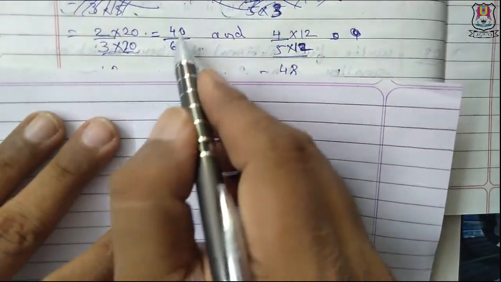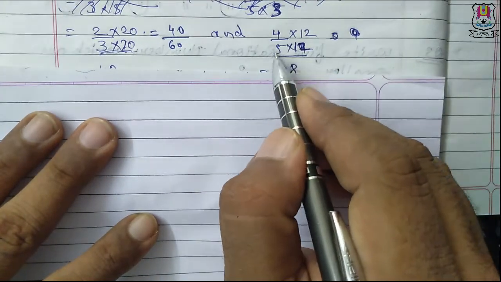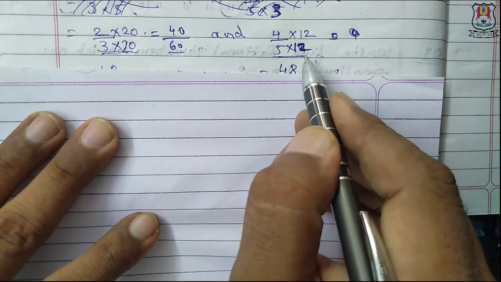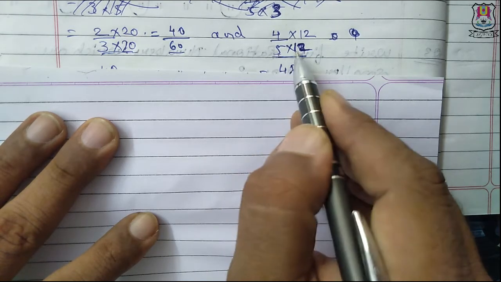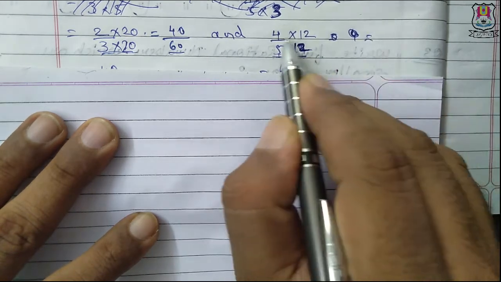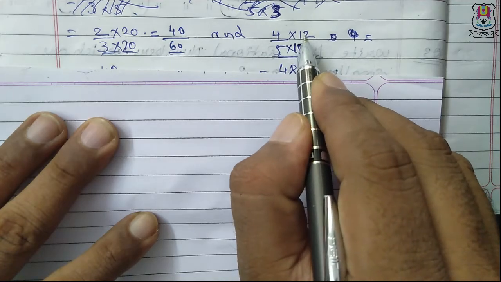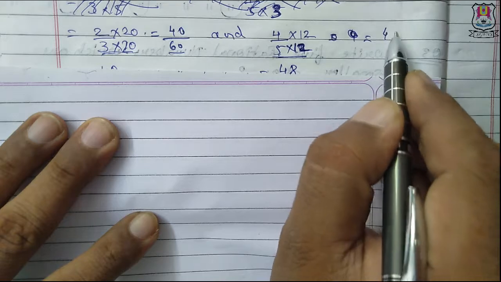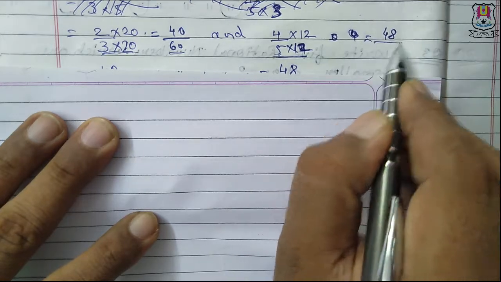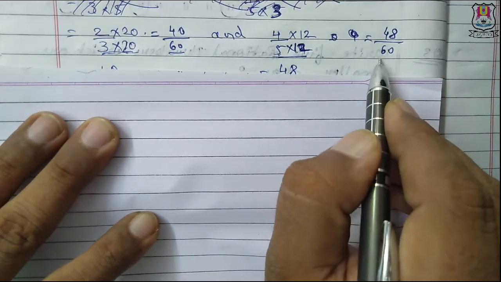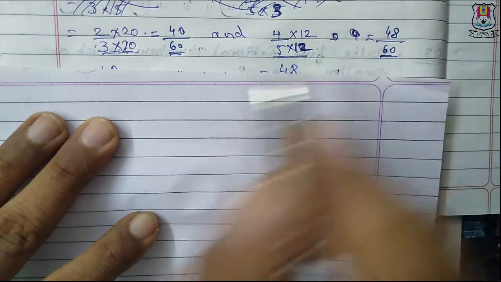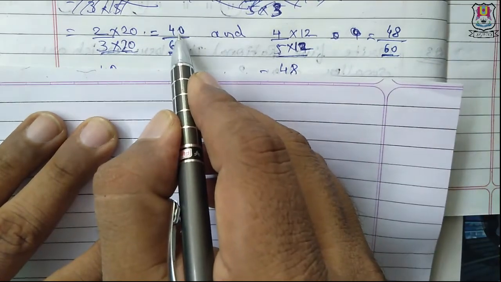So this is going to become 40 upon 60, and as I got the denominator 60, I have to make this denominator also 60. So if I multiply 5 by 12, I will get 60. So 12 is to be multiplied with the numerator 4 also. So 12 fours are 48 and 12 fives are 60. So you can see both my denominators are now the same, and then we can find the 5 rational numbers.